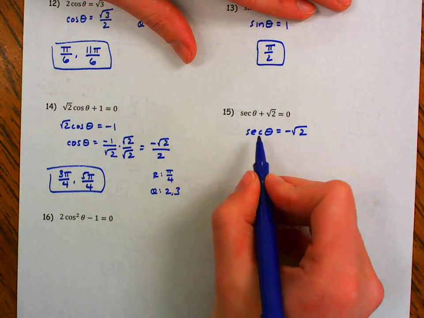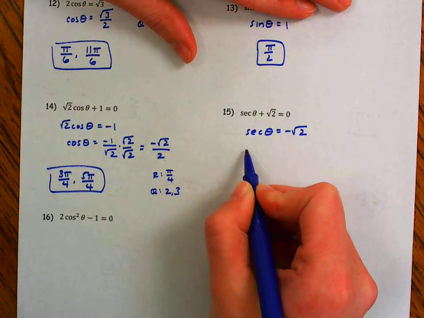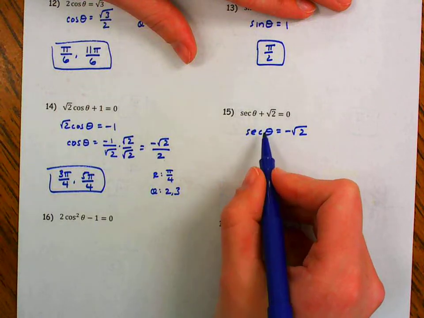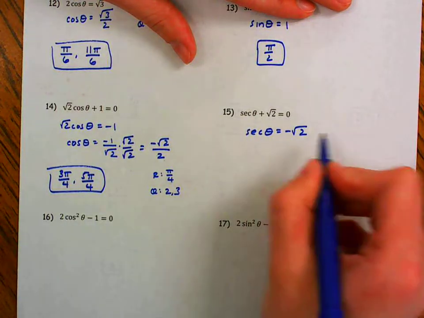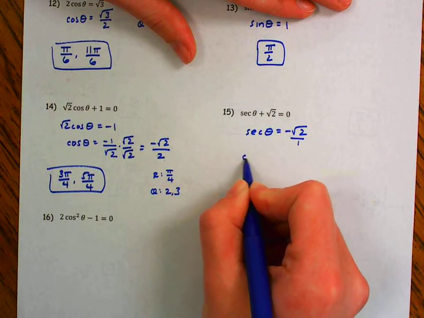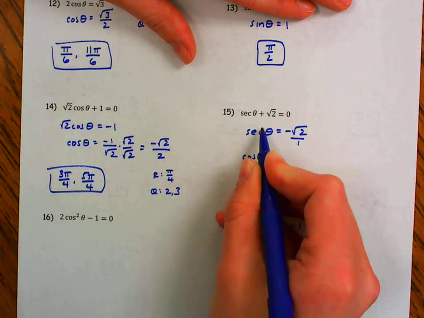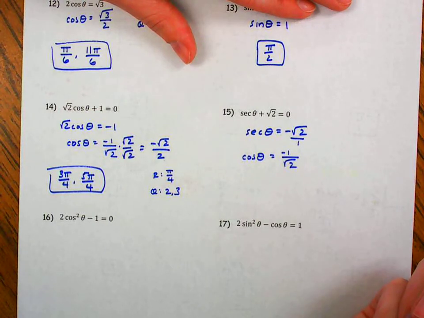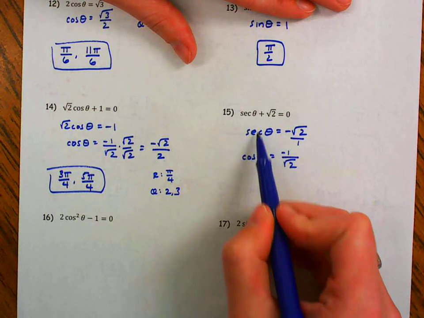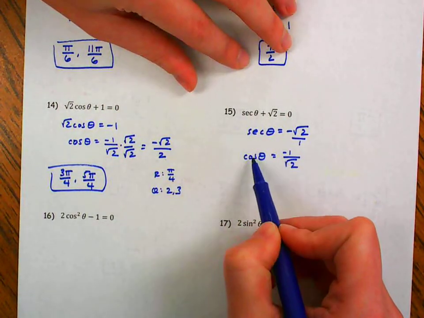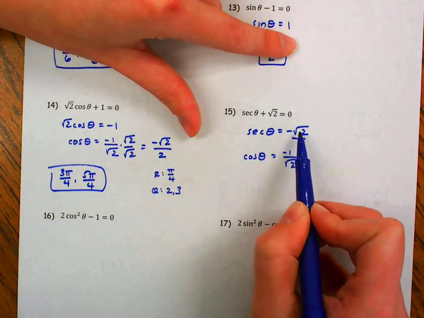If I want to turn this into cosine, I'll show you this. It's the reciprocal. So since I turned this into the reciprocal, I have to flip it to its reciprocal. So notice these are reciprocals. Flipped. This is the same thing as 1 over cosine. So to get 1 over cosine of this, I had to flip it. So I also had to flip this.